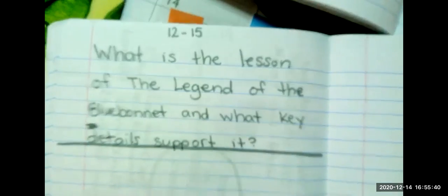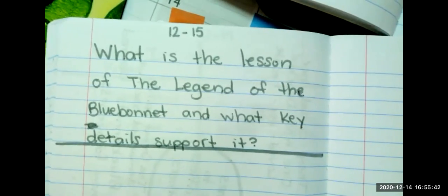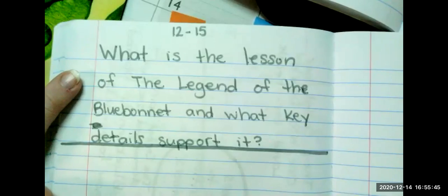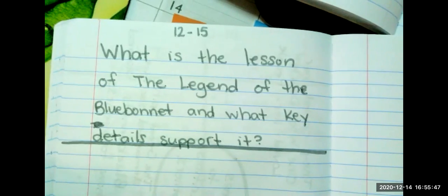So on page 84 of your journal, you were going to write page 84 on the bottom, okay? And then write the question on the top of the page. I do apologize for my blurry, there we go. You're going to write the question on top of the page. What is the lesson of the legend of the Blue Bonnet? And what key details support it? So we need to start with our introduction.